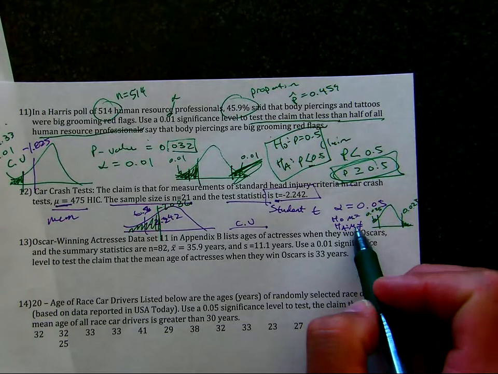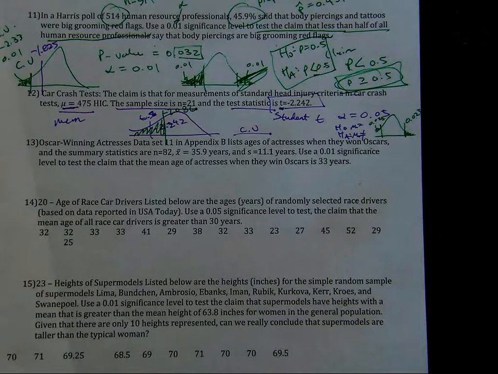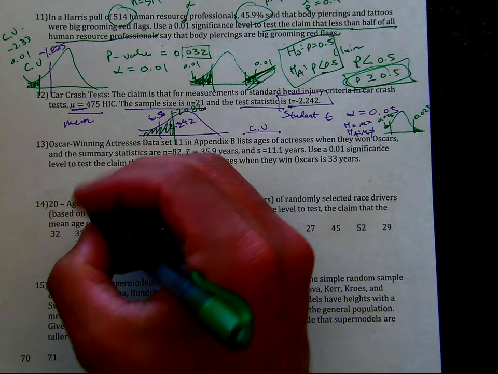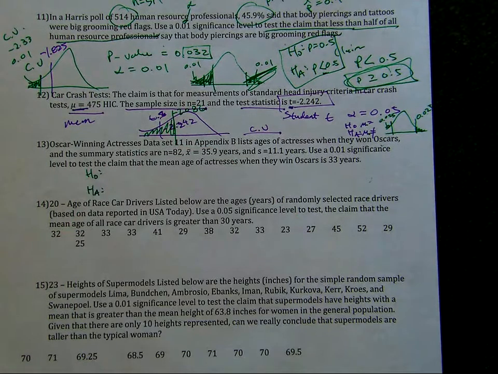13, we have Oscar-winning actresses data set 11 in Appendix B. List age of actresses when they won Oscars, and the summary statistics are N is 82, X bar is this, S is 111.1. Use a significance level to test the claim that the mean age of actresses when they win the Oscar is 33 years. All right, so in this case, we need to come up with our null and alternative hypothesis. Null alternative. So in this case, mu is 33. Mu is not equal to 33.